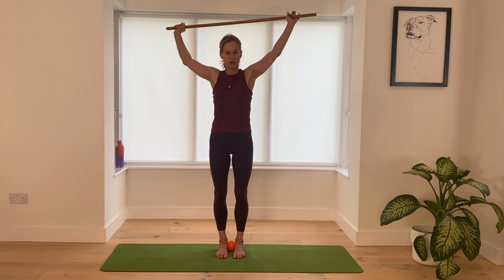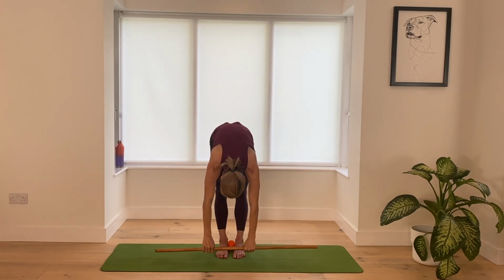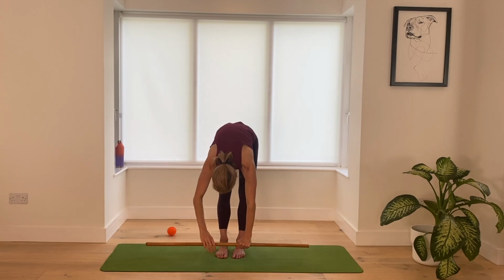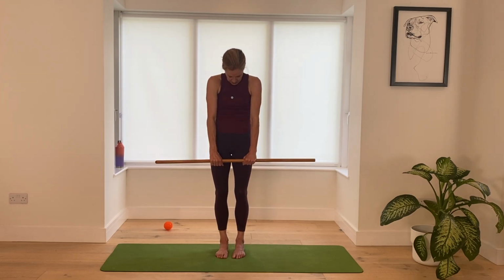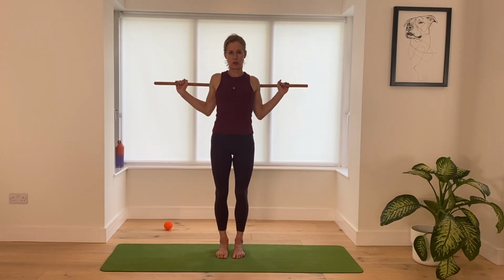Good. Circle the bar up and just roll down through the spine. Hang out there and bounce. You can put the reflex ball to the side and breathe yourself into a lifted position. Bring the bar back onto the shoulder blades, so opening up again.